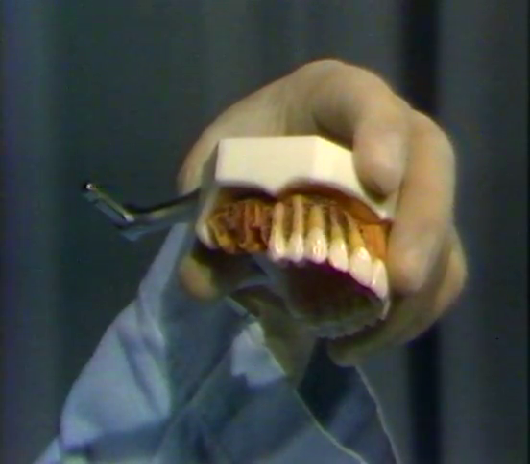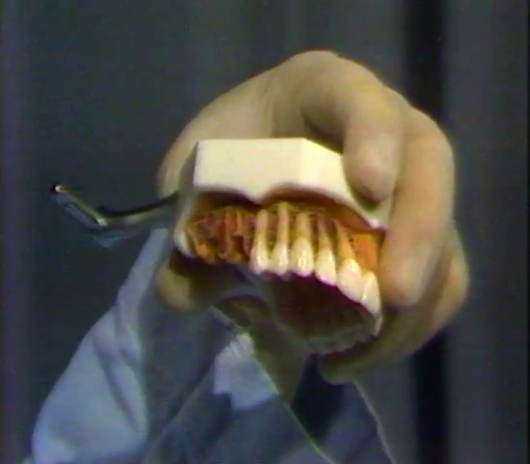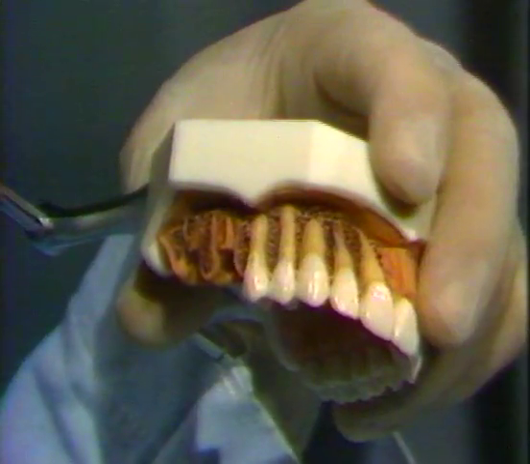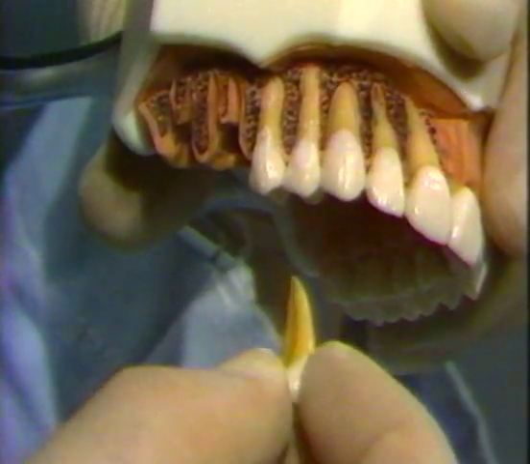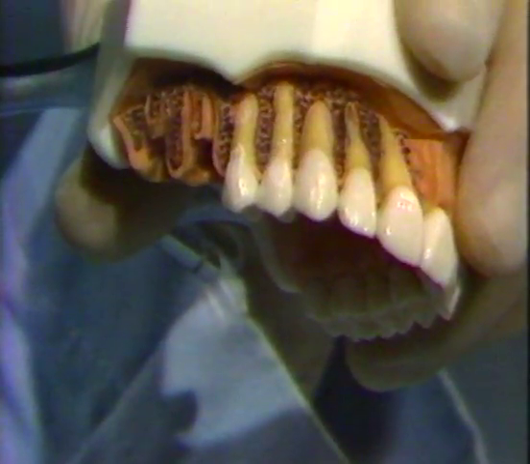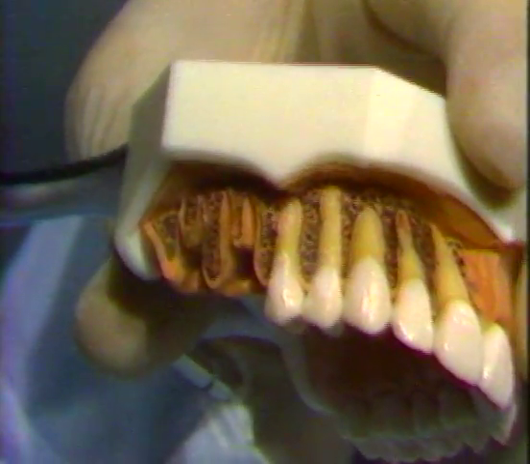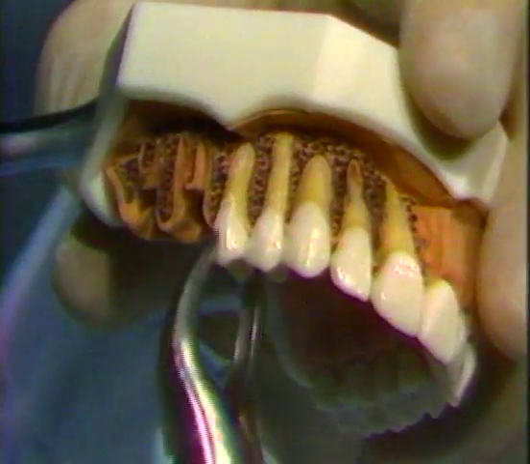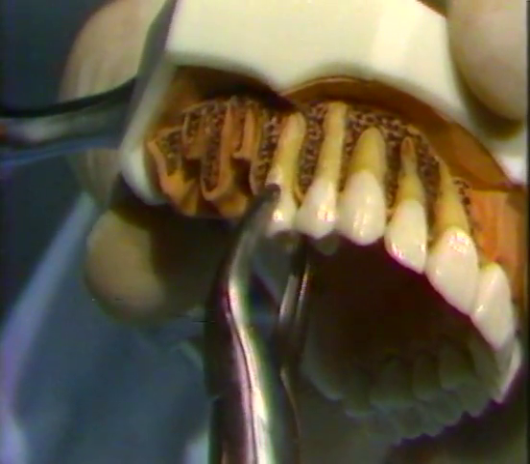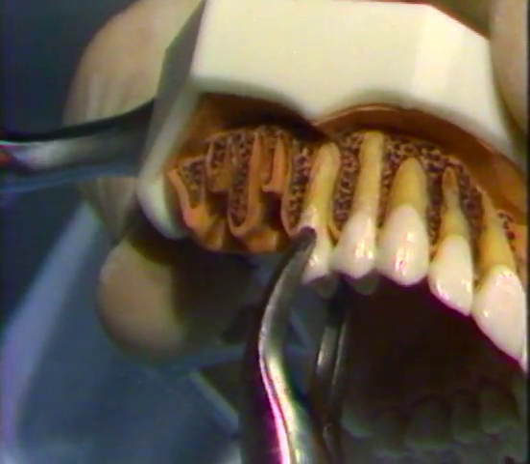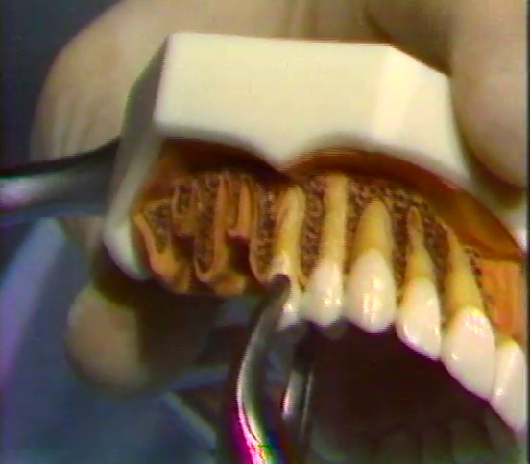Next to be removed is the maxillary second bicuspid. This is usually a single-rooted tooth. After the forceps are seated at the neck of the tooth, the first movement is to the buccal side. This is followed by movement to the palatal side. A slight mesio-distal rotation and downward movement and delivery.